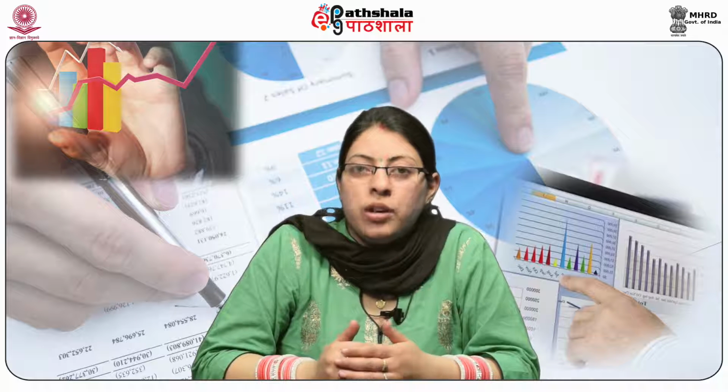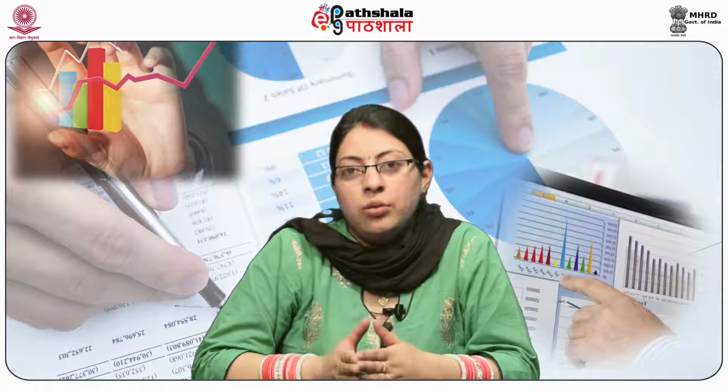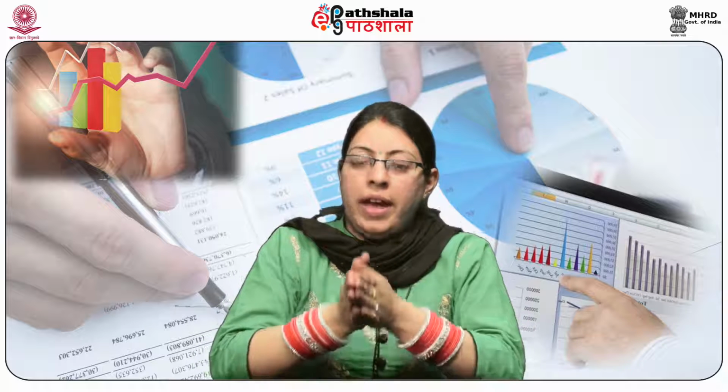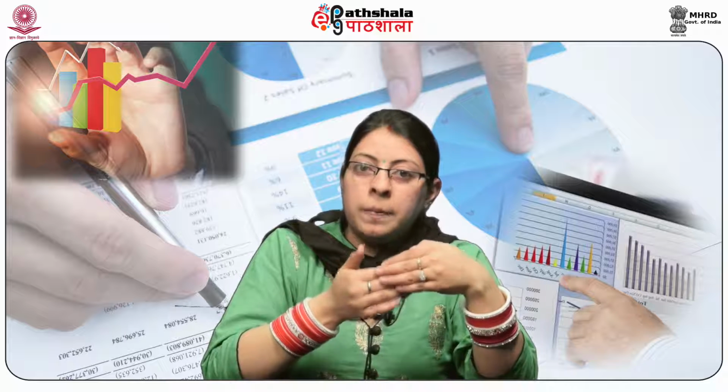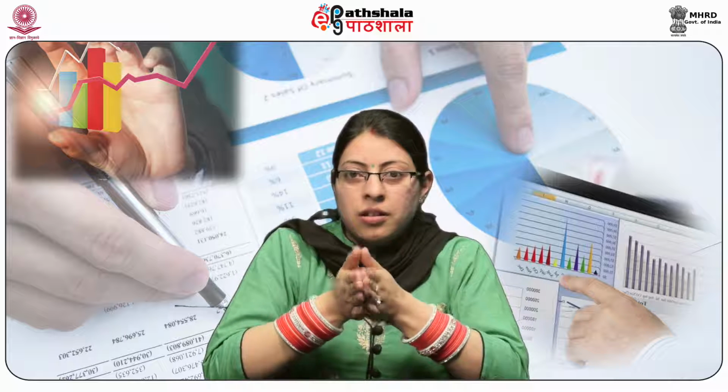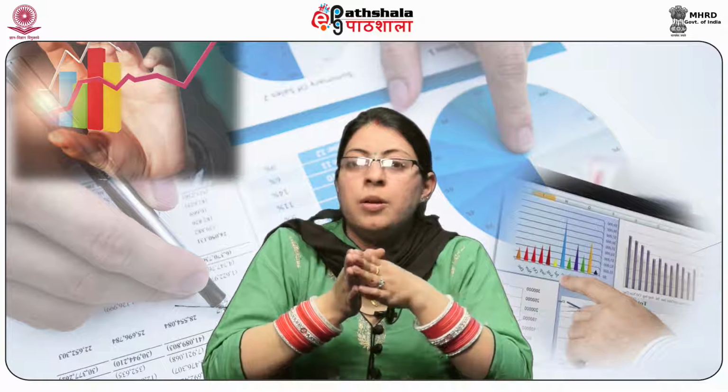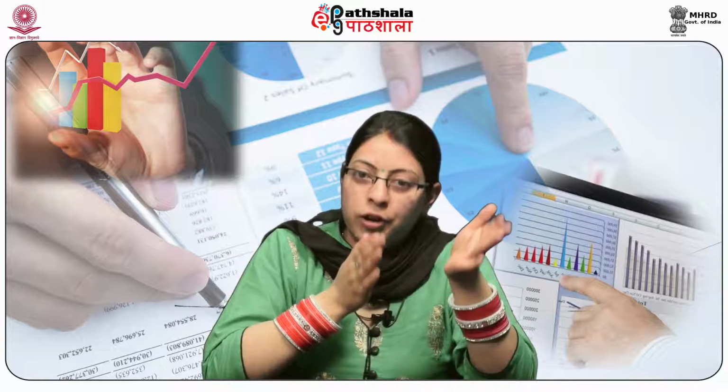Second ratio, quick ratio. The quick ratio is calculated by dividing quick assets by current liabilities. Quick assets include current assets minus stock minus prepaid expenses. Quick assets can also be calculated as current assets minus inventories minus prepaid expenses. Inventories here will mean all types of stocks, that is finished goods, work in progress, and raw materials.